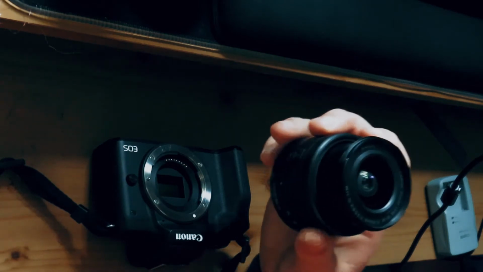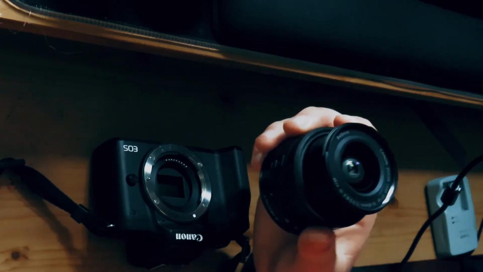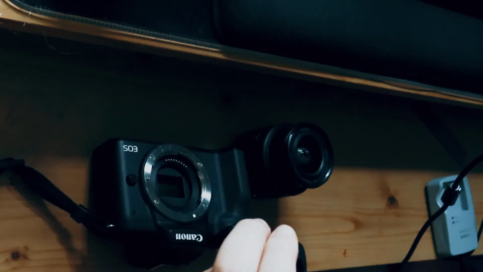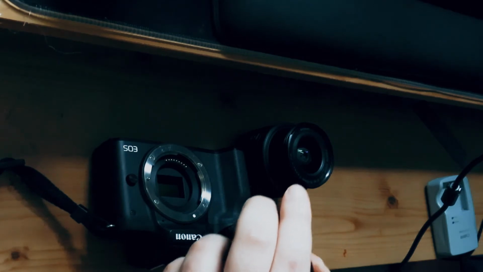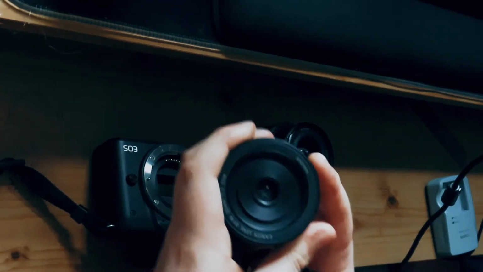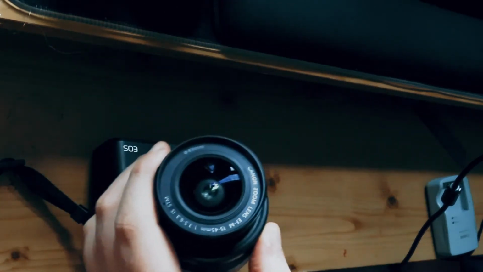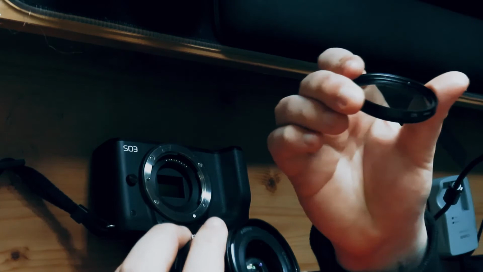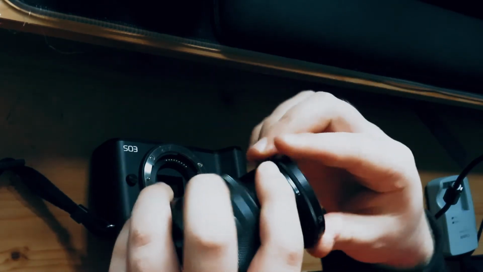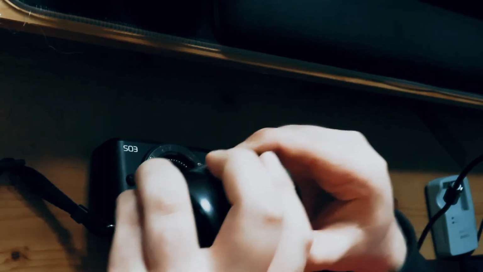49mm. This is the lens diameter that you have, and different lenses will have different lens diameters. Just because your lens takes the same amount does not mean that it's the same diameter. This is a 43mm lens. This is a 49mm lens. I only have a 49mm lens filter with me right now. So, all you do is you get a filter and you rotate it on.